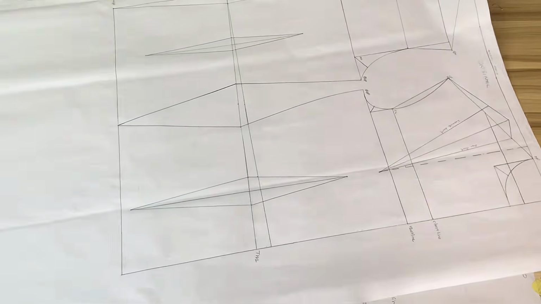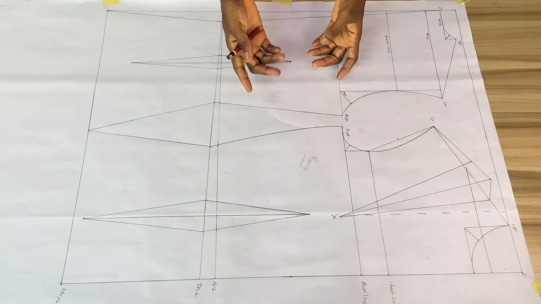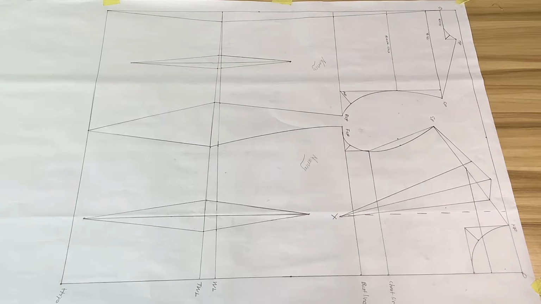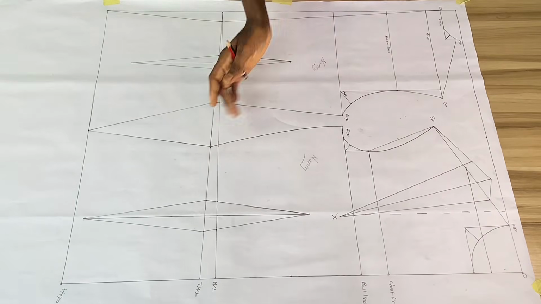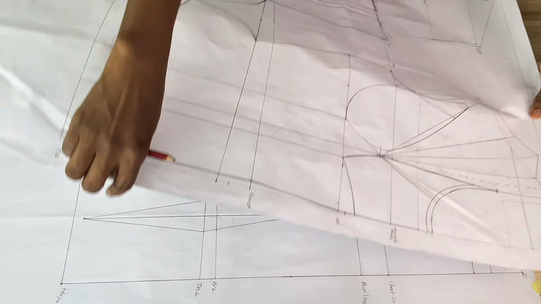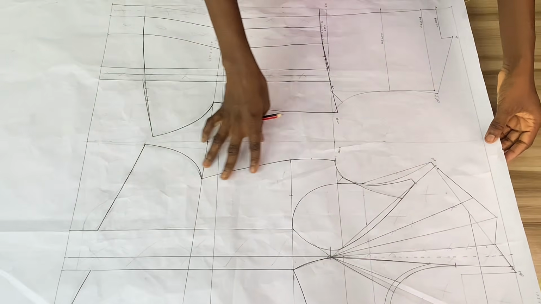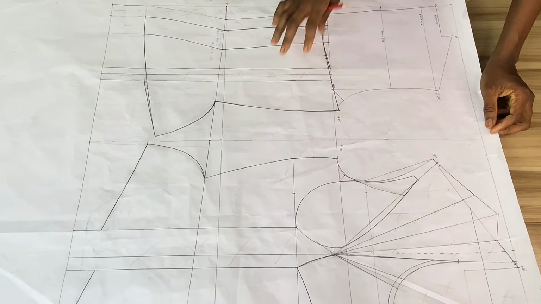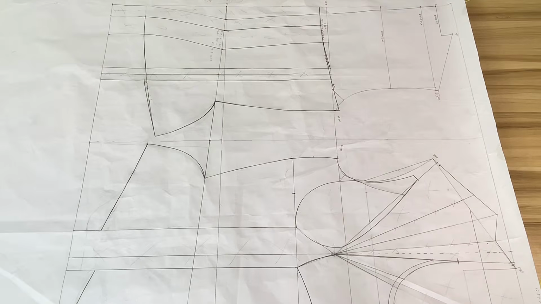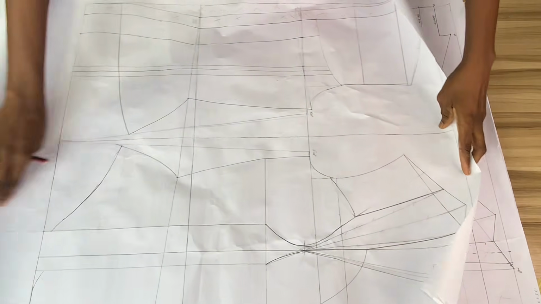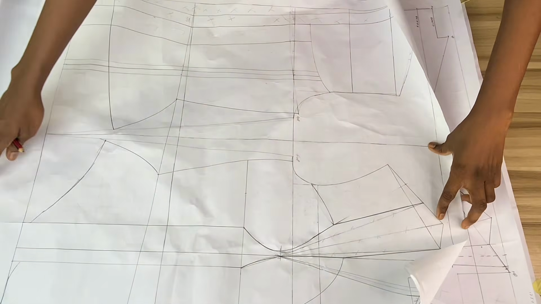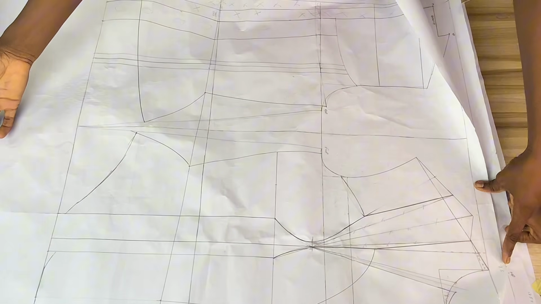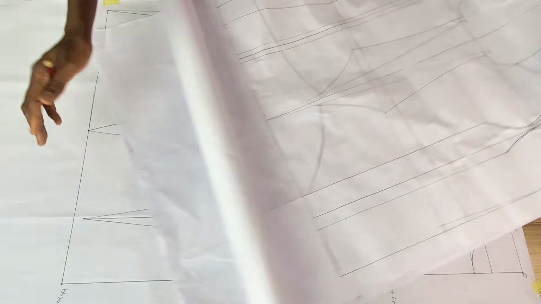You can see this is the original pattern here. I won't tamper with that again. So I'll just be working with all these other ones that has been traced out. So if I'm going to be manipulating this pattern, these are the things I would like. This is a Victorian corset without illusion, and this is a corset with illusion. So that's basically it. Once you get your foundation, you can always manipulate it into whatever design you want.